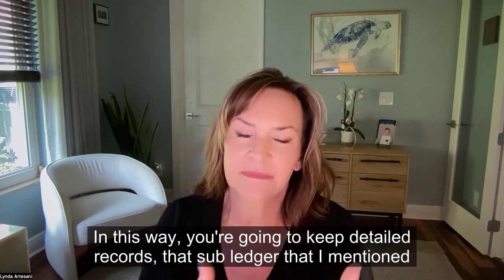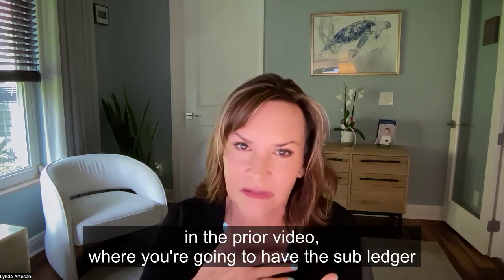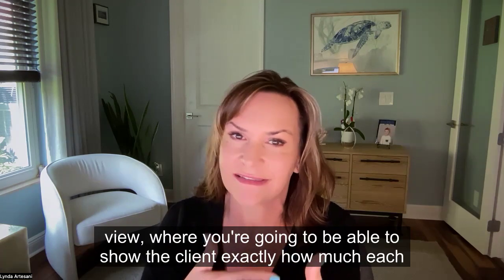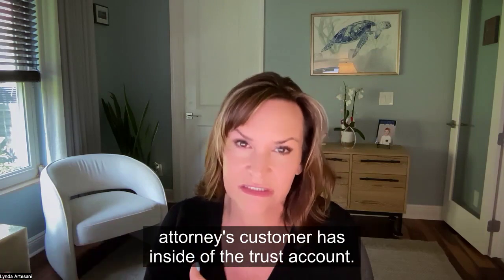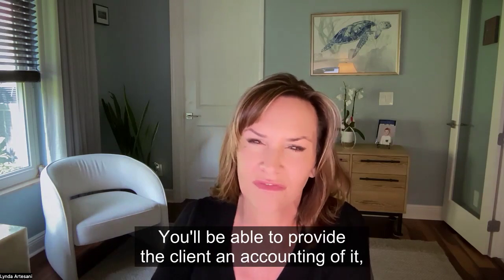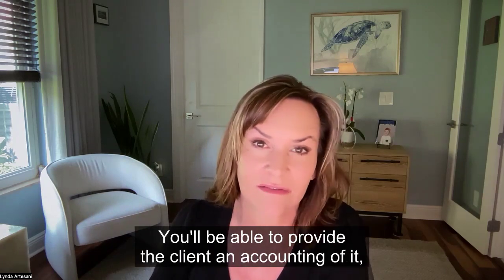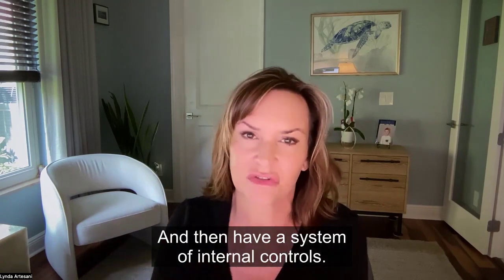In this way, you're going to keep detailed records, that subledger that I mentioned in the prior video, where you're going to have the subledger view. You're going to be able to show the client exactly how much each attorney's customer has inside of the trust account. You'll be able to provide the client an accounting of it, the ins and the outs of it. And then have a system of internal controls.